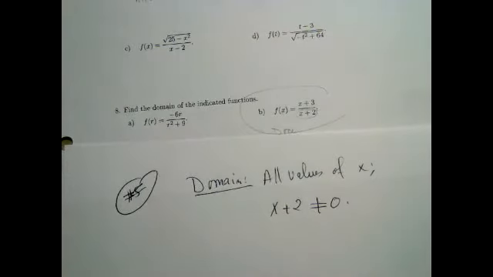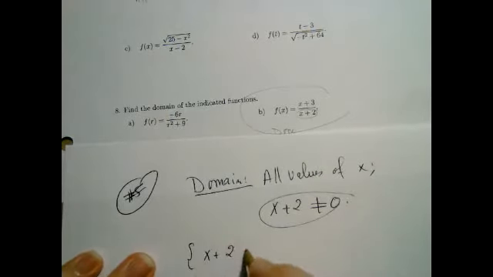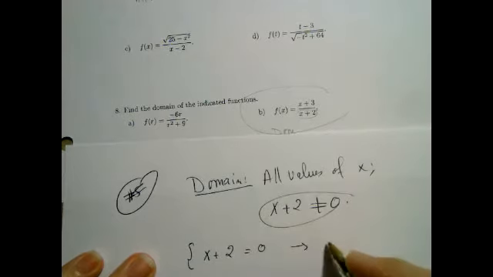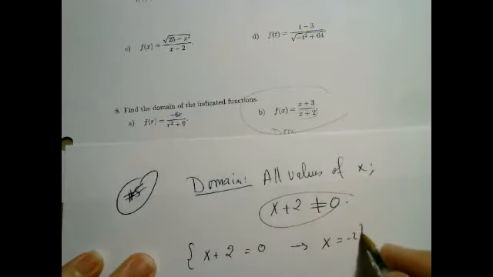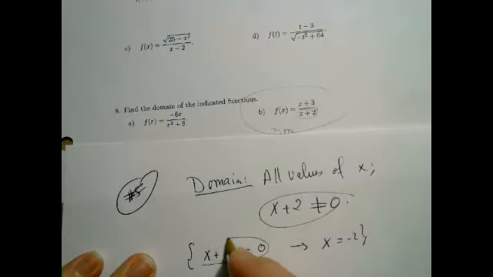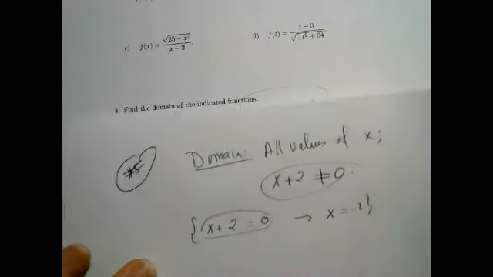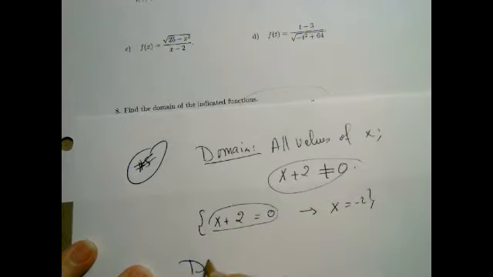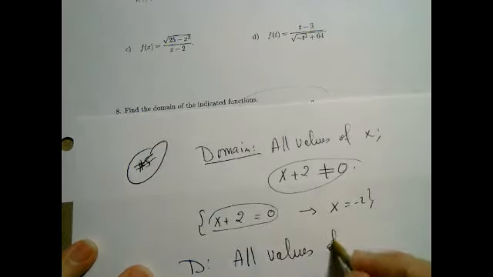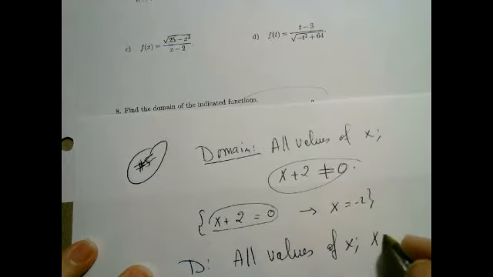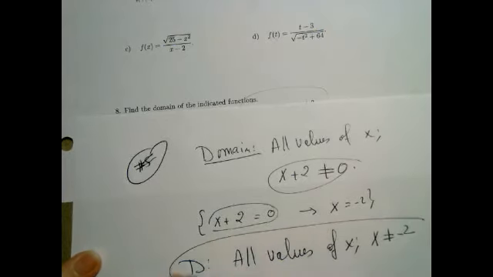These are the values that I have to take away. How can I find X plus 2 different from 0? When X plus 2 is equal to 0, it happens for X equal minus 2. So at this stage, I'm actually solving when this is 0. So the domain is all values of X such that X is different from minus 2.